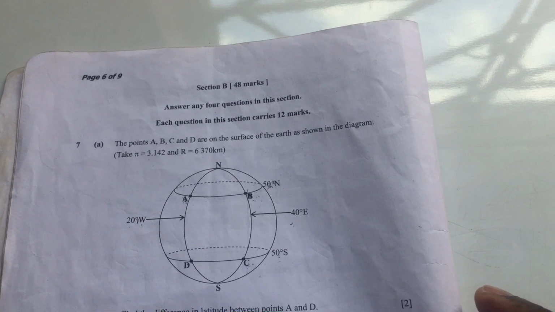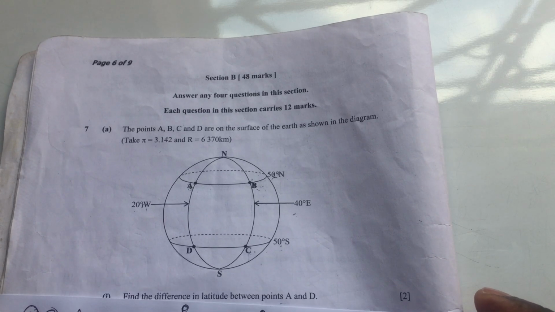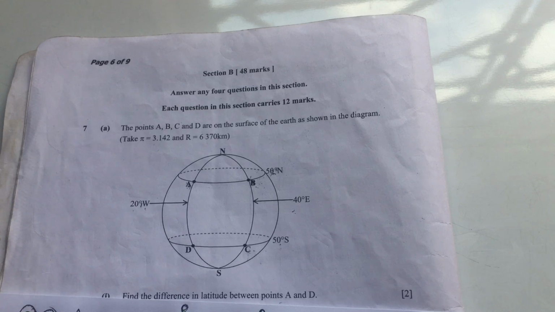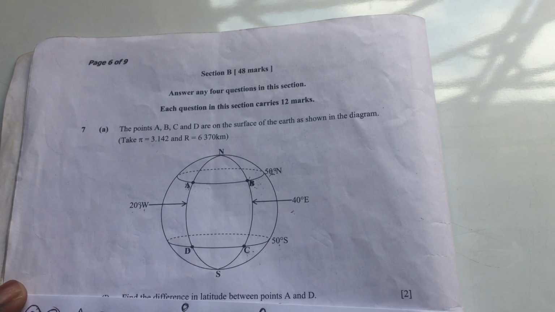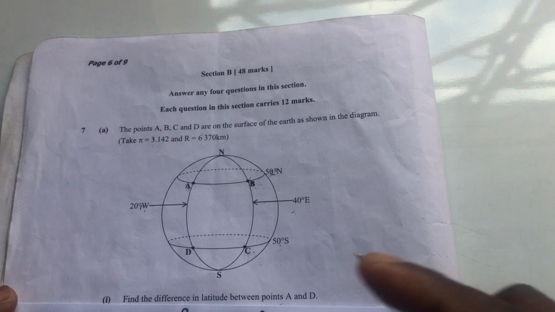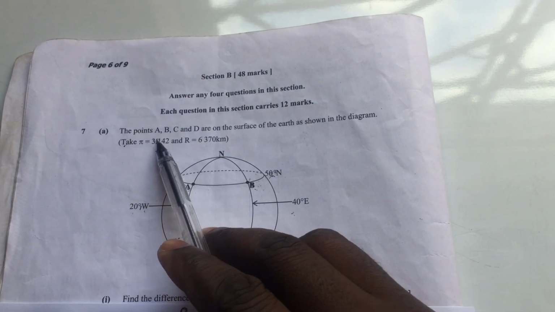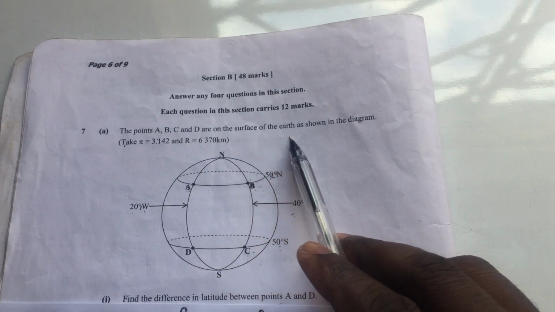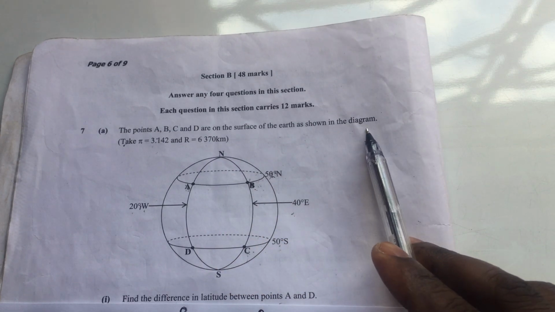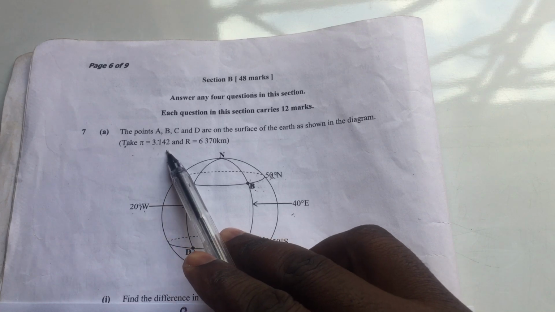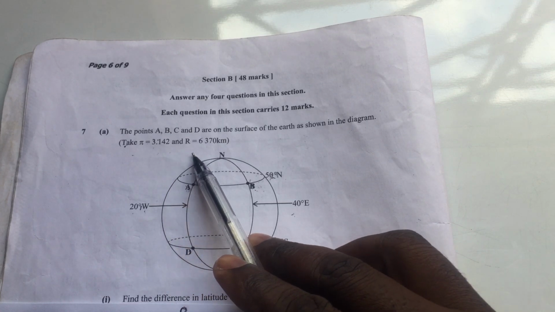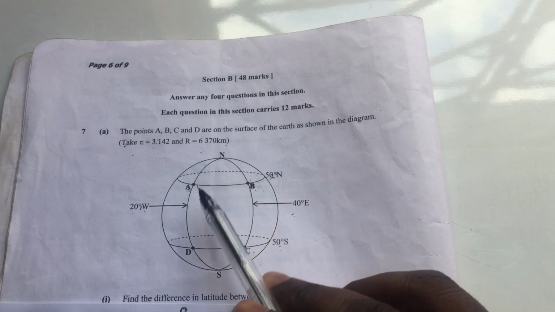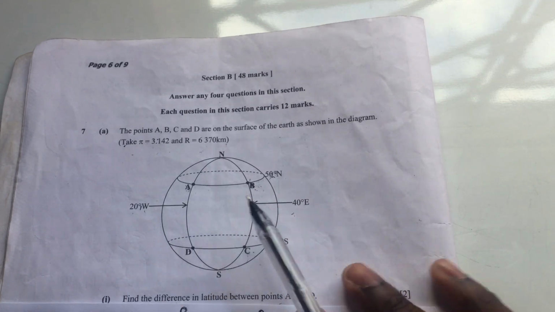Here with me I've got a question which is Earth geometry, the year is 2023, question 7A. The first question reads: the points A, B and D are on the surface of the Earth as shown in the diagram. Take pi as 3.142 and radius as 6370 kilometers. This is the Earth, as you can see.